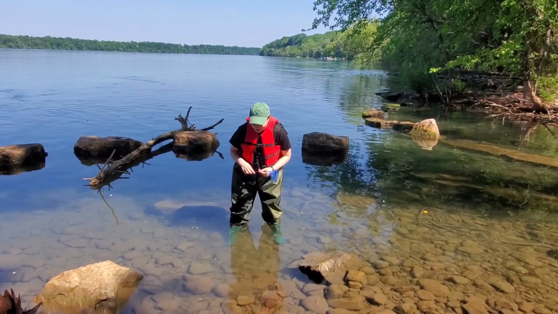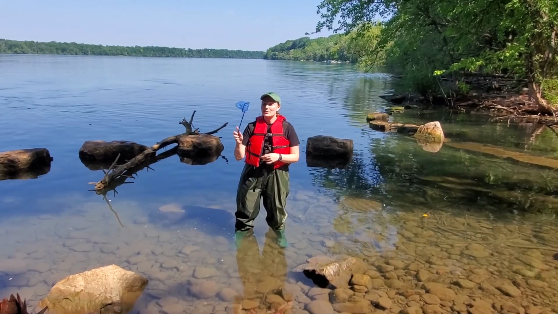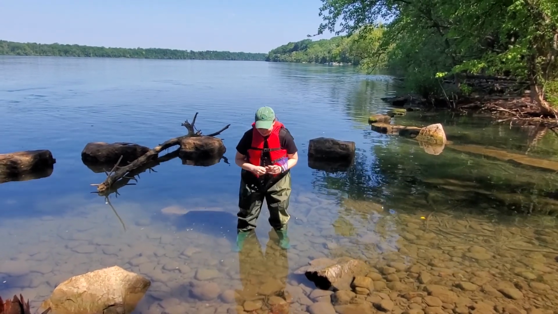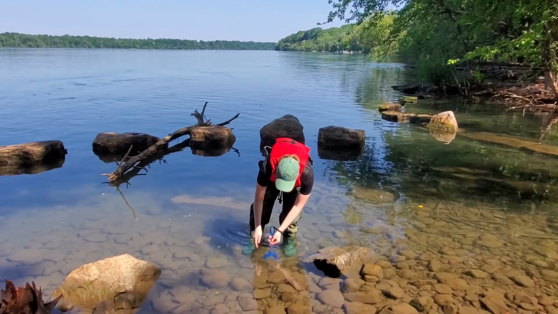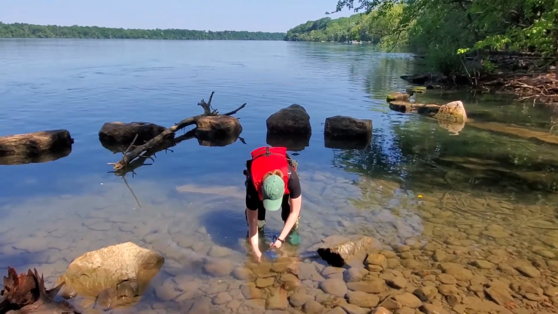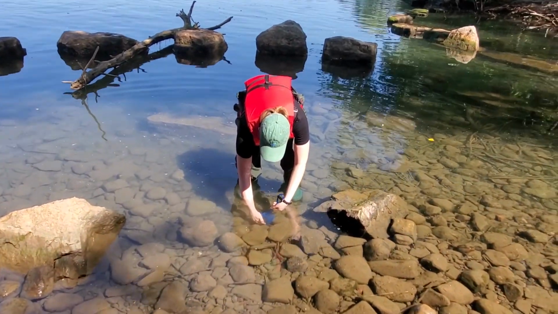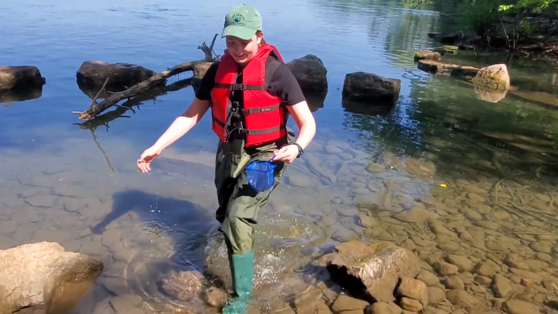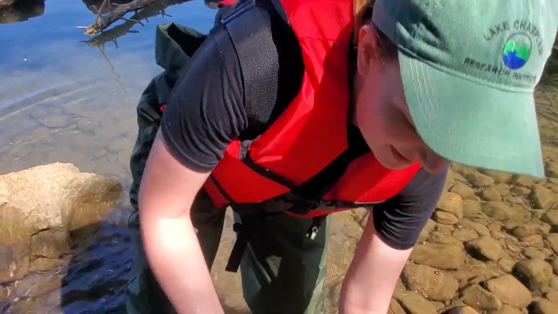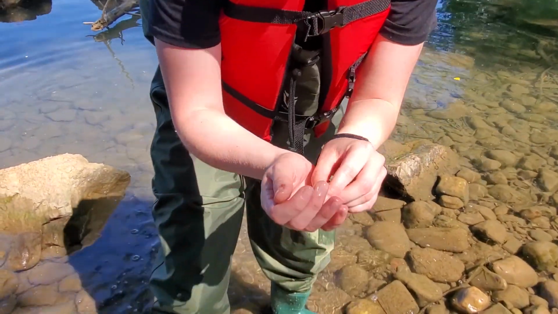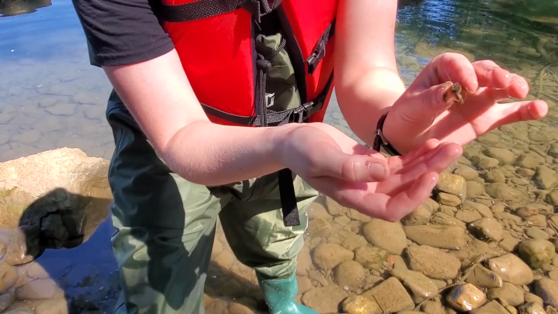Right now, at my feet, I see an aquatic macroinvertebrate in the form of a crayfish. I'm going to use my net and see if I can catch it. Here we go. Here is our first aquatic macroinvertebrate. A very tiny little crayfish. He's got little pinchers, but they don't hurt because he is so small.